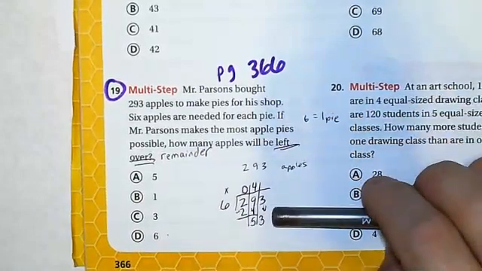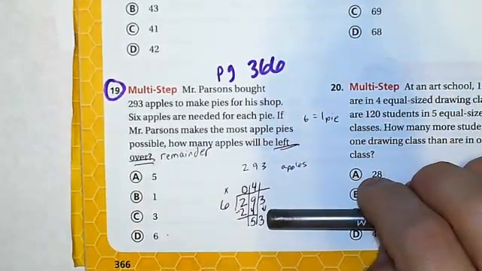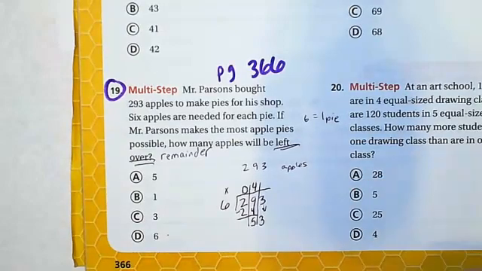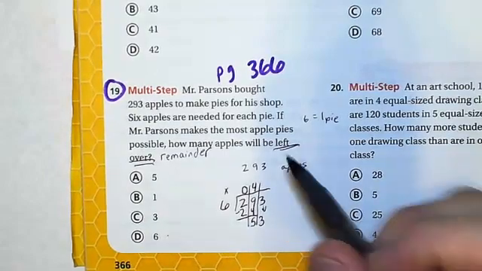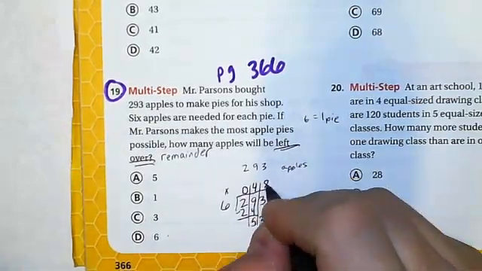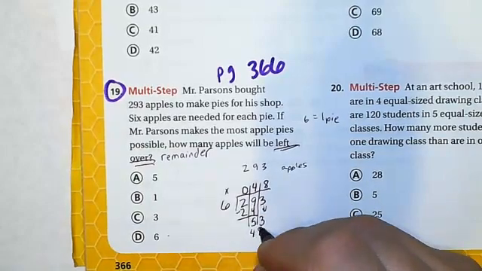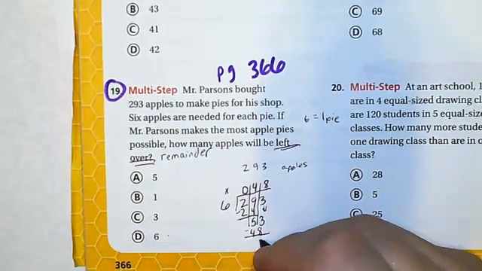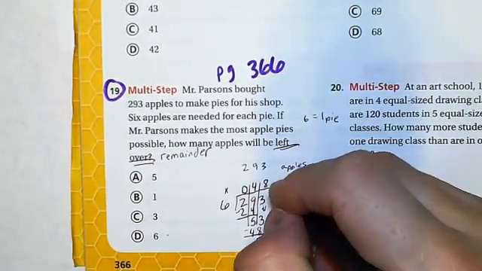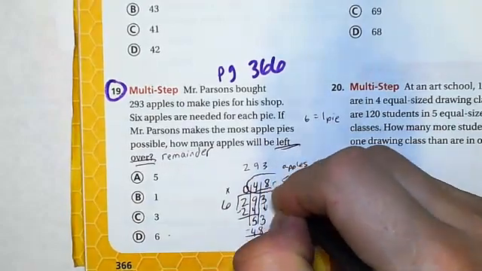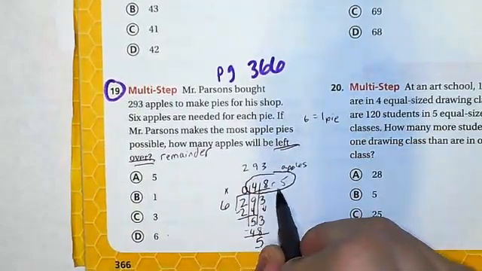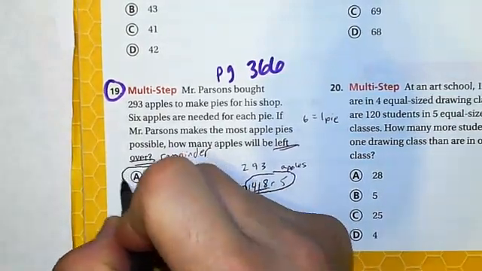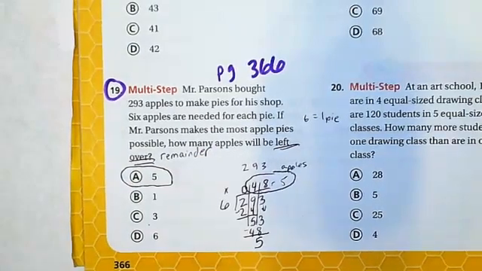Okay, well, think about this. 53 is my target number. I know 6 times 10 is 60. So that means 6 times 9 was 54. That's really close, but that's still a little bit too much. So let's go with 8. So 8 times 6 is 48. And 48, 49, 50, 51, 52, 53. That's a difference of 5. So I've got a remainder of 5. So he'll be able to make 48 pies, but he's going to have 5 apples left over because he needs 6 to make a pie. So he's going to have a remainder of 5.